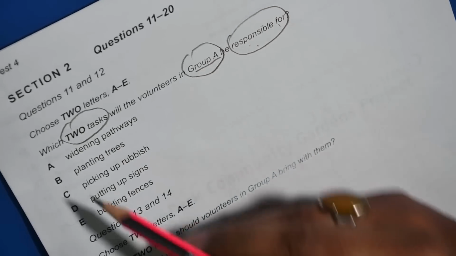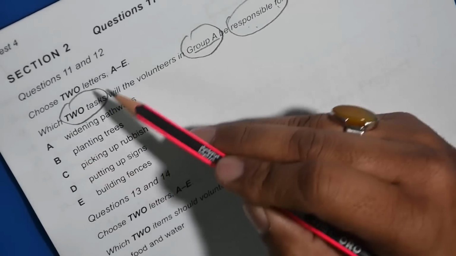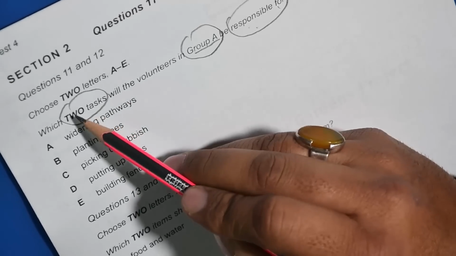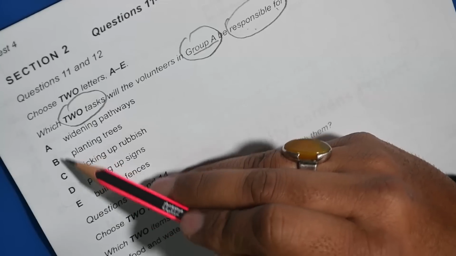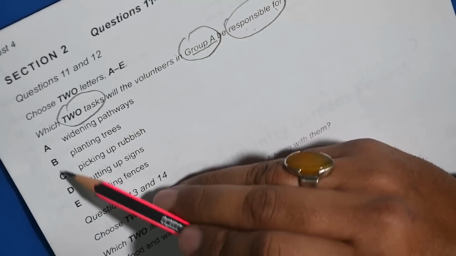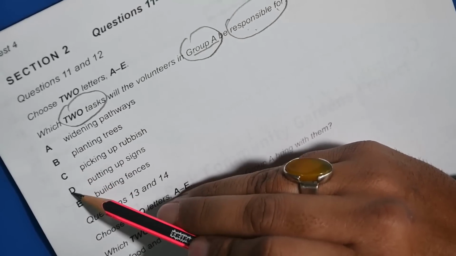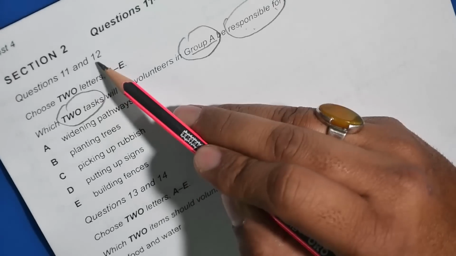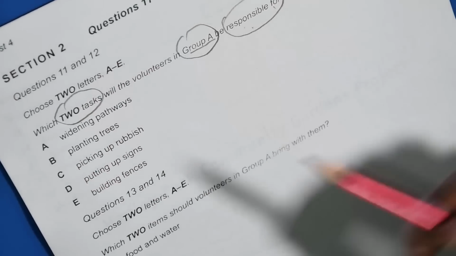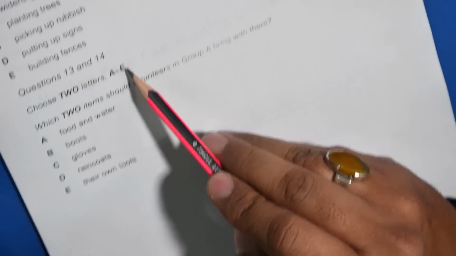Now we've got the question, and you can select two options and write them on the answer sheet, because now it's equal to 2 marks. So you can write them in any order. There is no problem. If the answer is, for example, CD, you can write CD for 11, 12, or you can write DC for 11, 12, no problem. Next, questions 13 and 14. Choose two letters A to E.